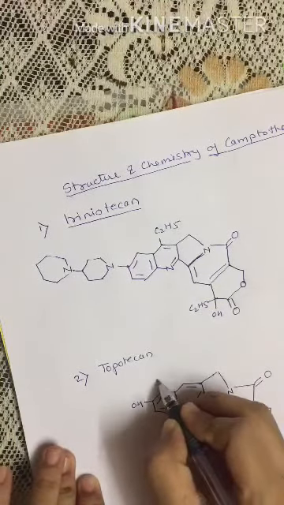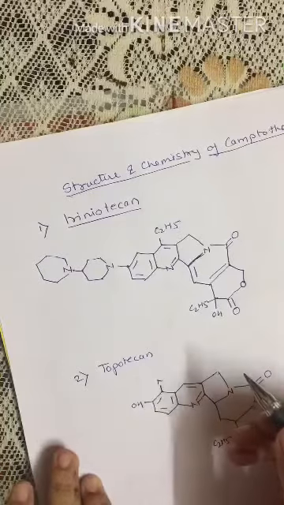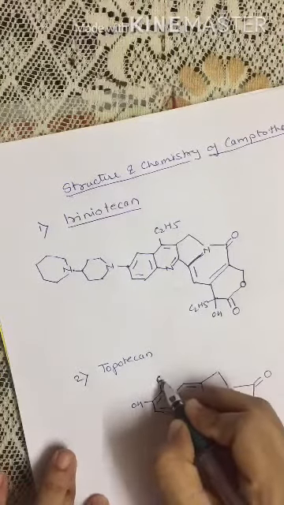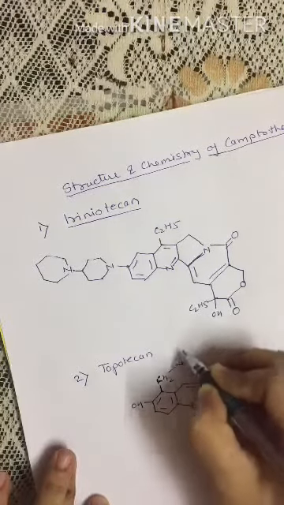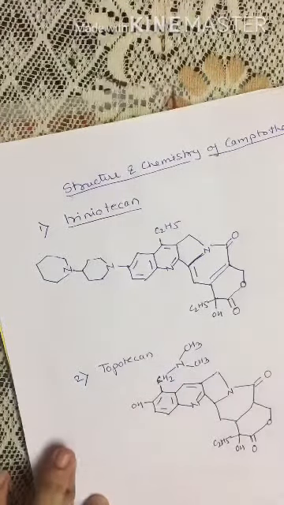The ninth position has a methyl group, which is further substituted with dimethylamine.